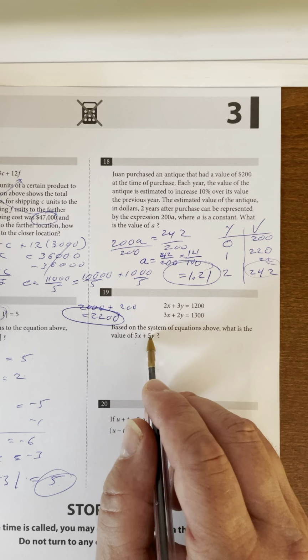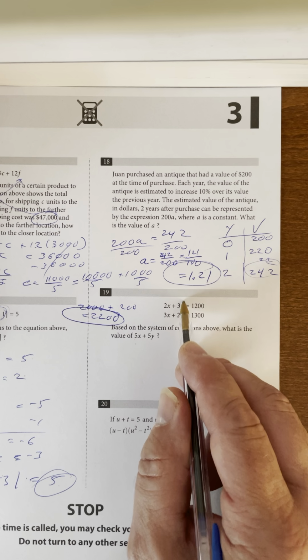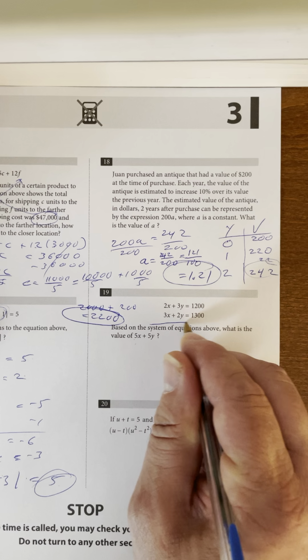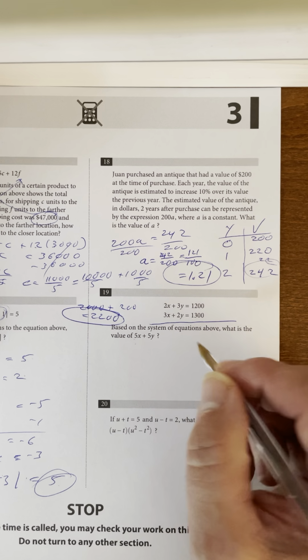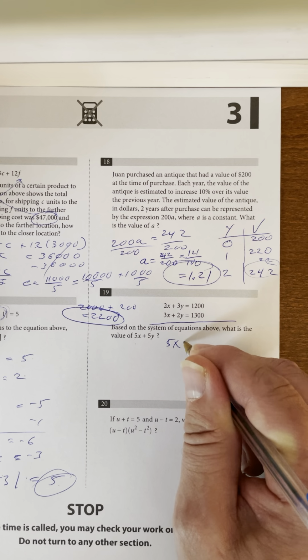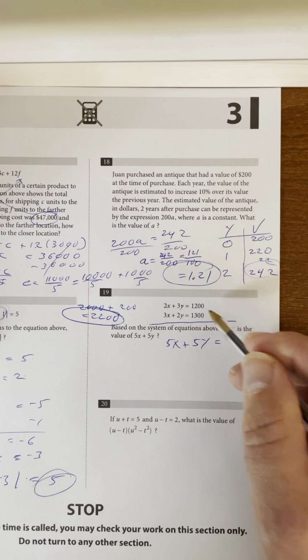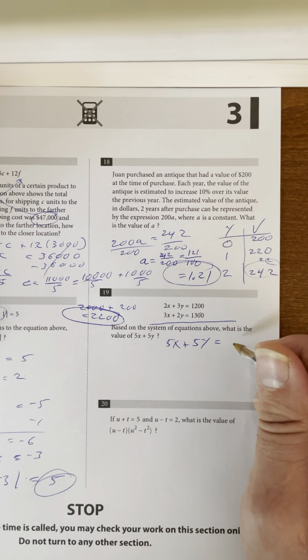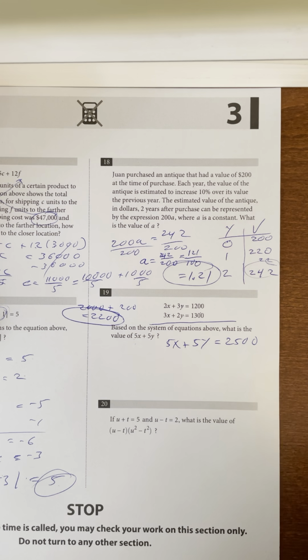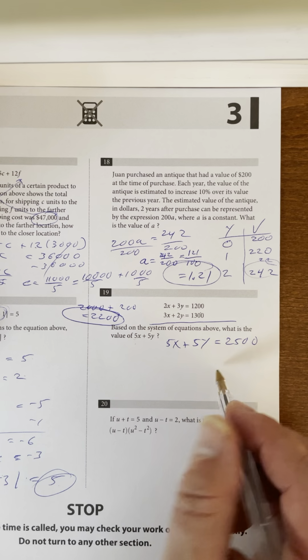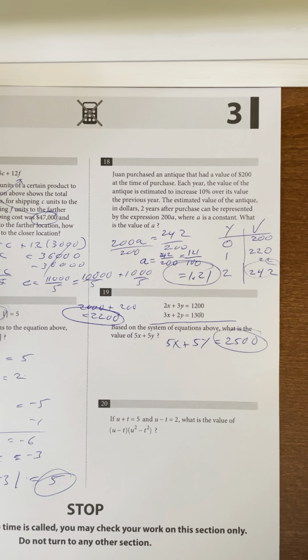I'm looking at this 5x plus 5y. That's exactly what I'm going to get if I just add these two equations together. So 2x plus 3x is 5x. 3y plus 2y is 5y. 1200 plus 1300 is 2500. That's my answer. 5x plus 5y is 2500. So that's your answer for number 19.